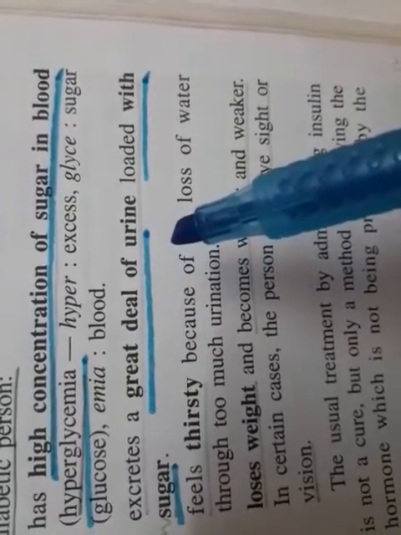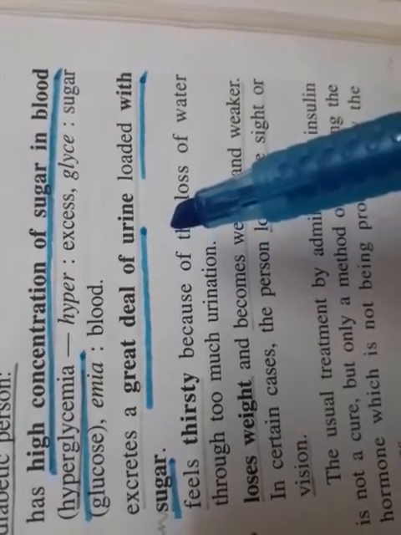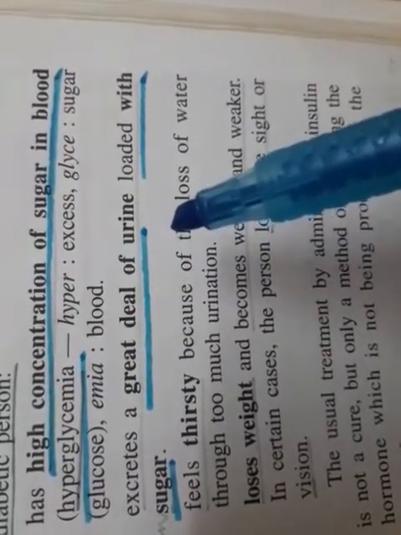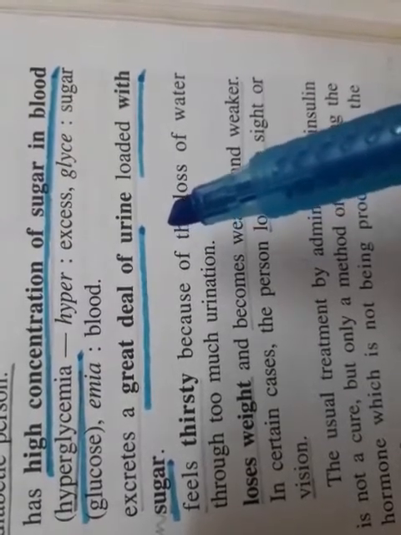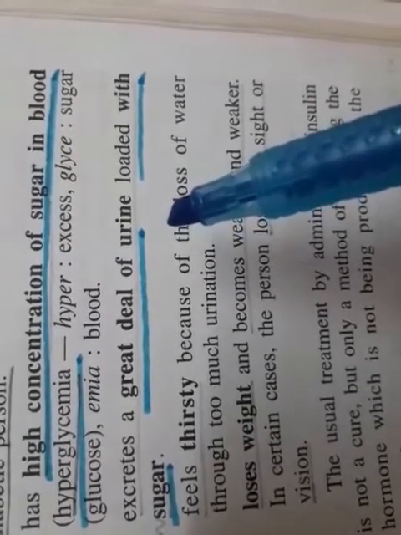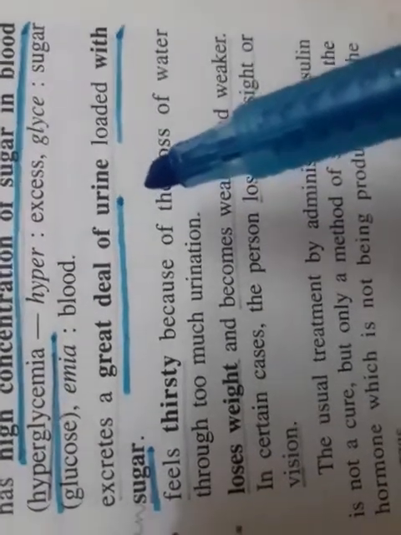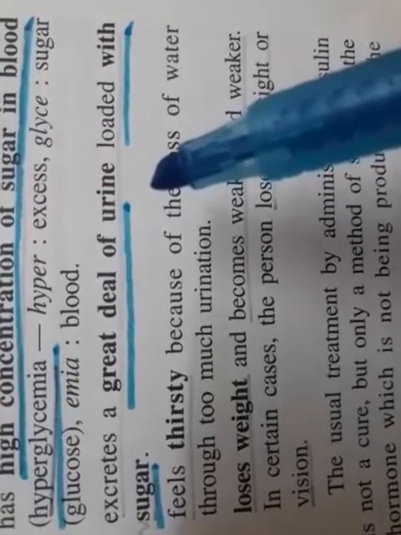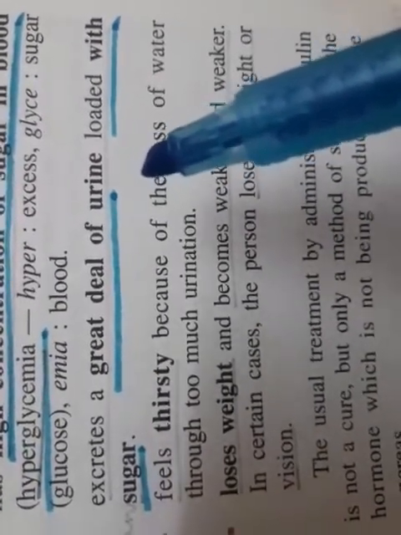Just recall, children, when I was doing excretory system, I had also taught you diabetes insipidus. The word insipidus means tasteless and mellitus means honey, which is sweet urine. So sugar is loaded in urine. That is why it is termed as sweet urine.